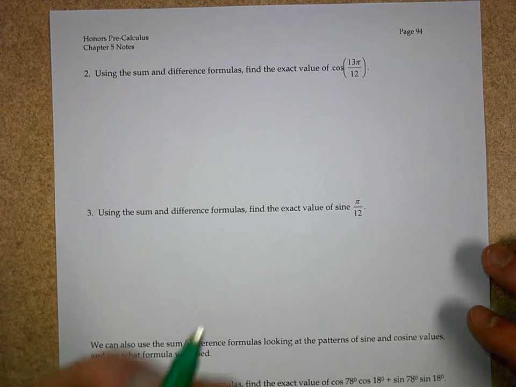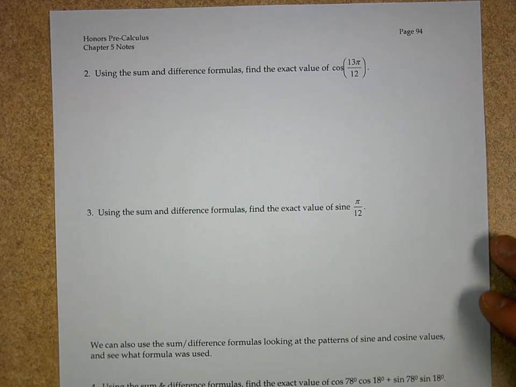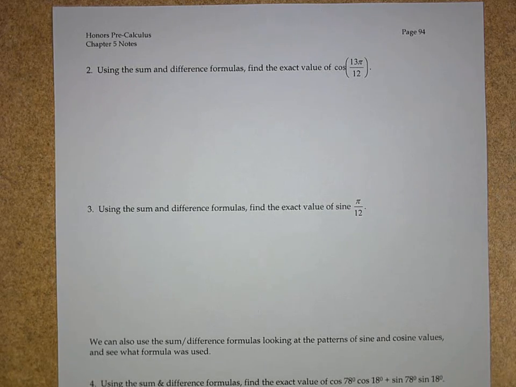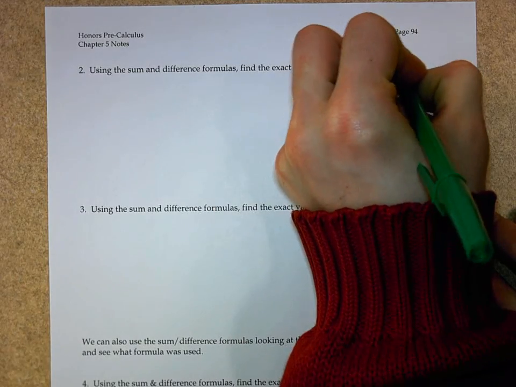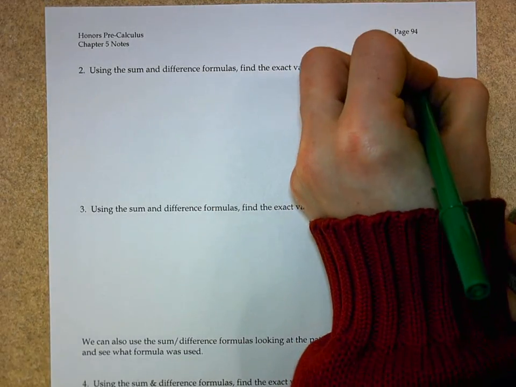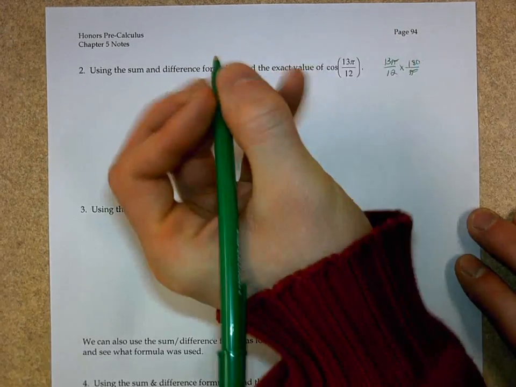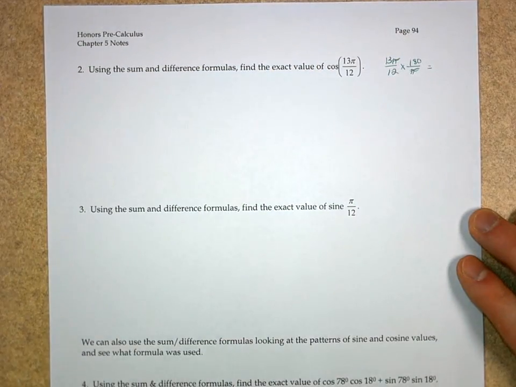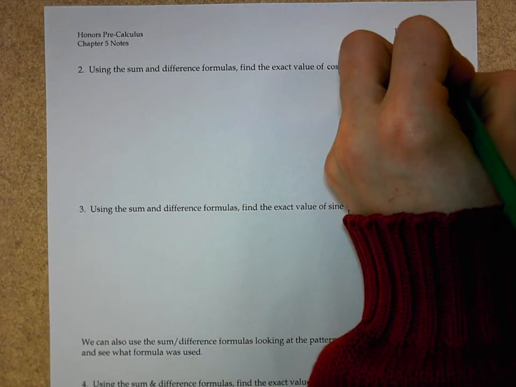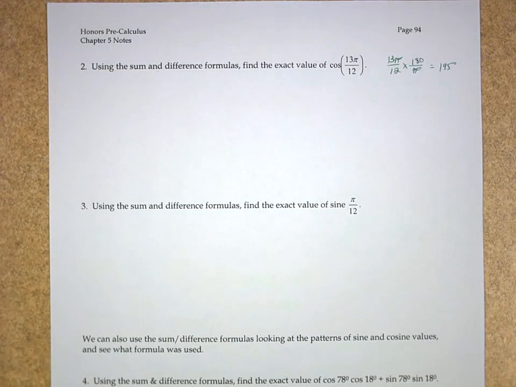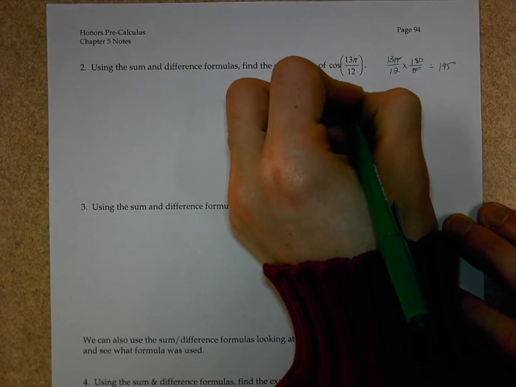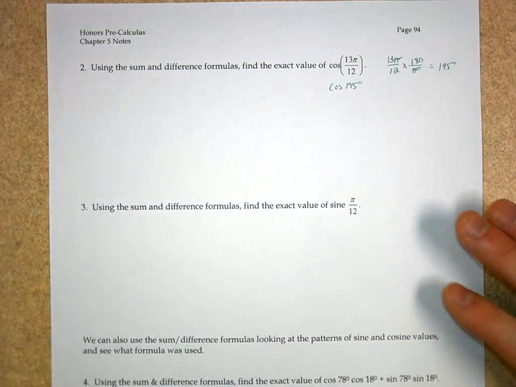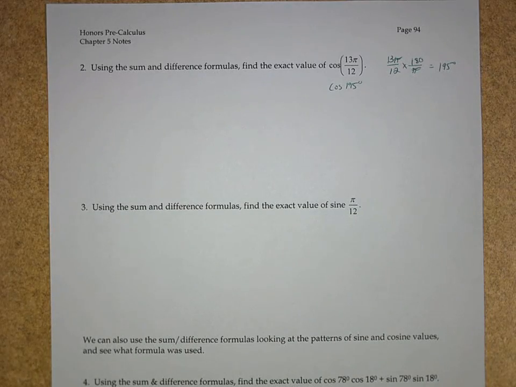over 12. Well, I'm not quite sure what 13 pi over 12 is exactly, so I can't really break that down into two fractions. So let's convert it into something that I do know. 13 pi over 12 times 180 over pi. Pi's cancel out, and then 13 times 180 divided by 12 is going to be 195. So really what I'm asking for right here is the cosine of 195 degrees.